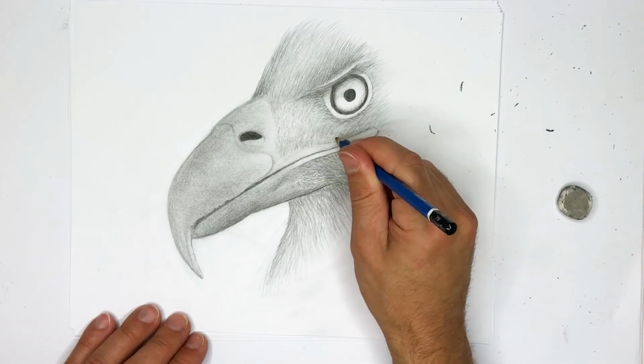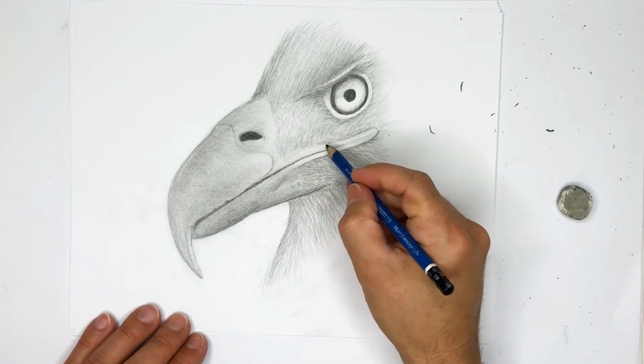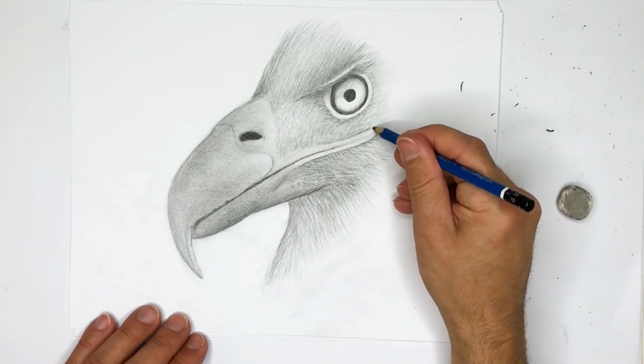So it's purposely done. And just like over here, this part kind of fades into the beak. So you can definitely do that.